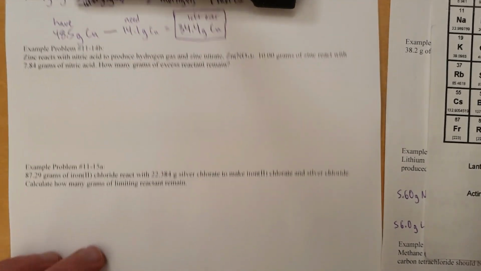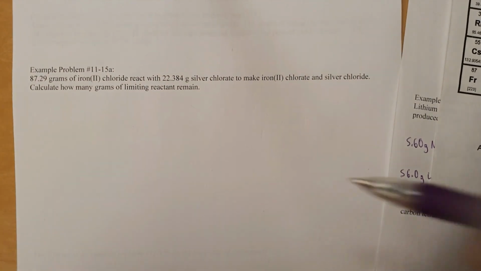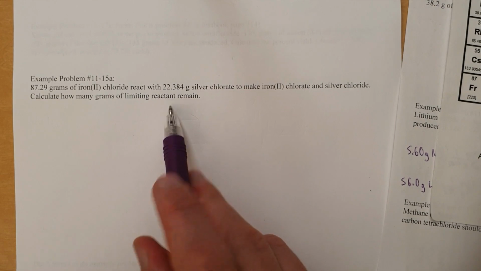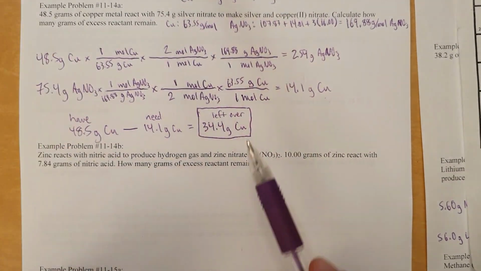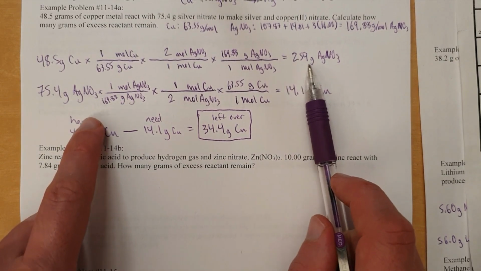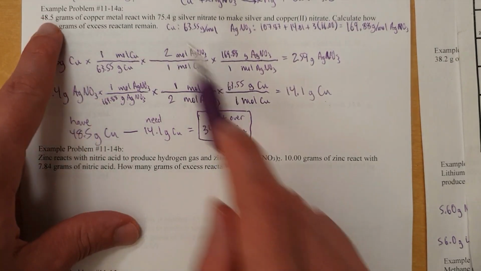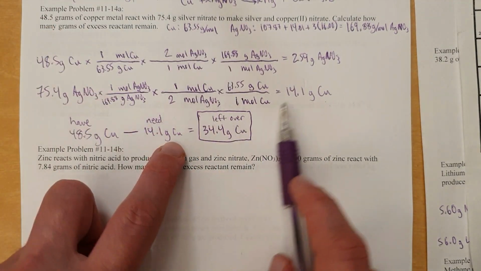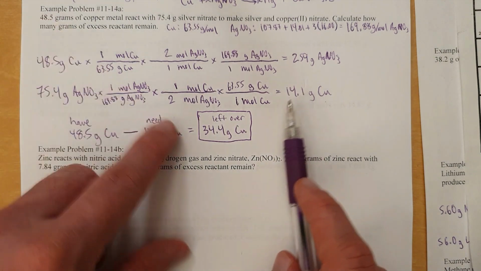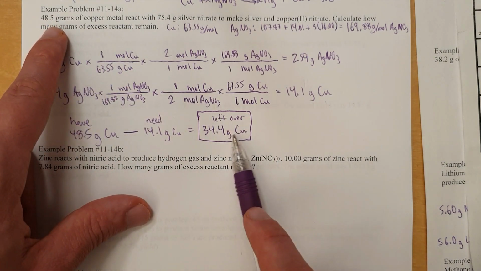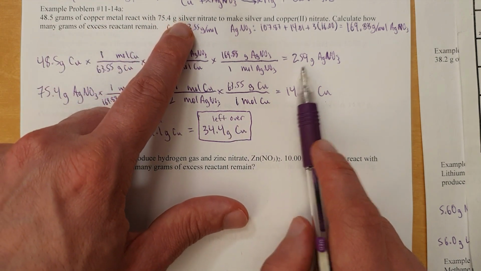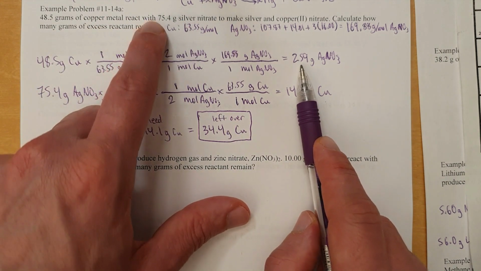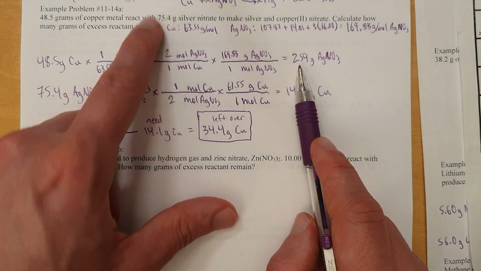Now, your final answer to the final thing here, how many grams of limiting reactant remain, I'm going to address that by looking at this. Your limiting reactant is the one that runs out. So there's 2 reactants, copper and silver nitrate. We need less copper than we have. So copper is the excess reactant. That makes silver nitrate the limiting reactant. If you need 259 but only have 75.4 grams, you're going to use it all up.